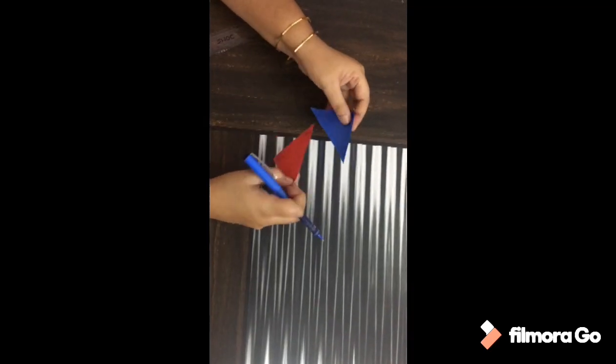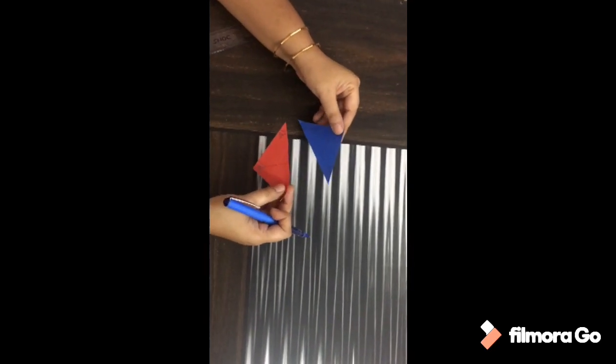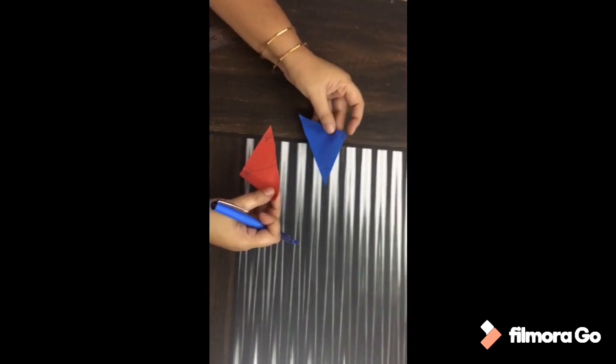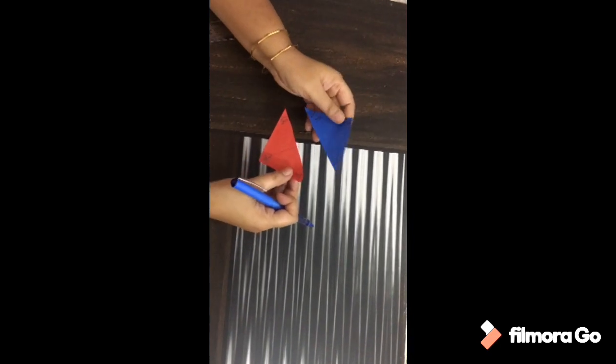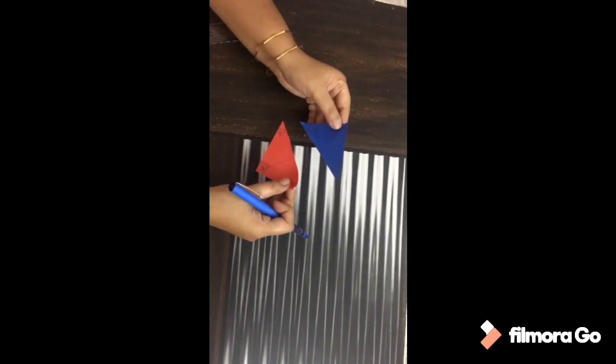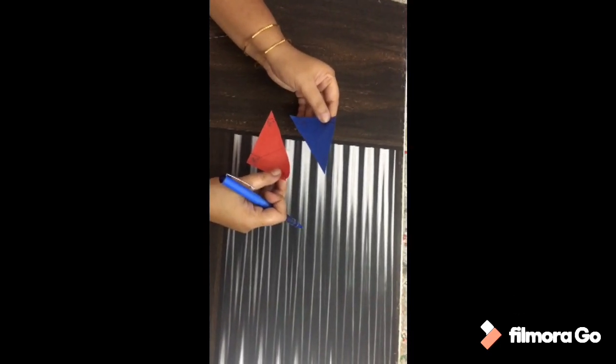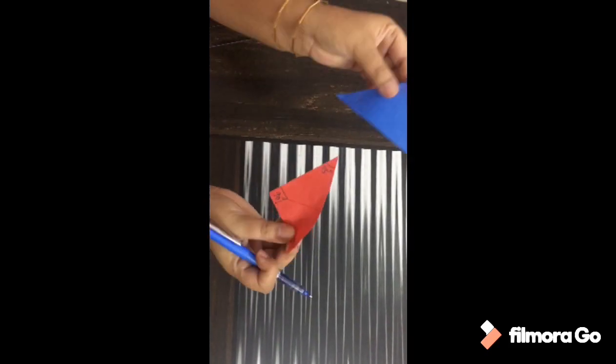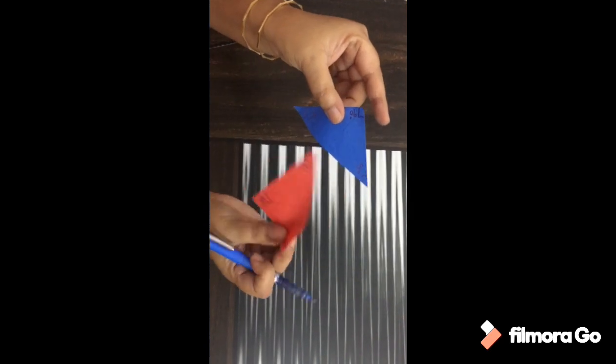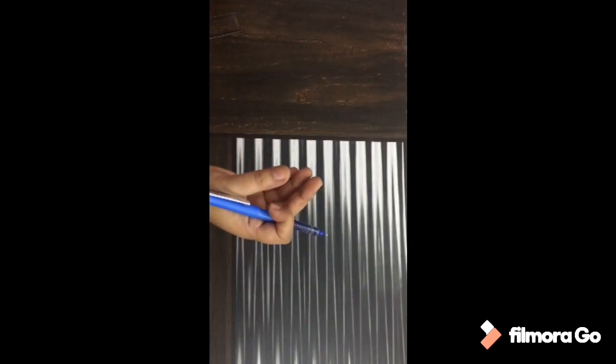Now students, you are aware of the square also. A square is a four-sided polygon where all sides are equal and each angle is 90 degrees. We have taken a set square that has the angles 90, 45, 45, and the same set square we have taken.